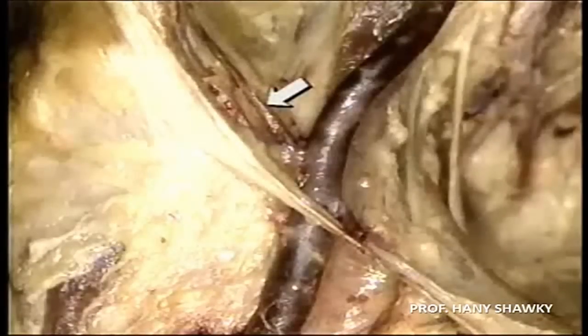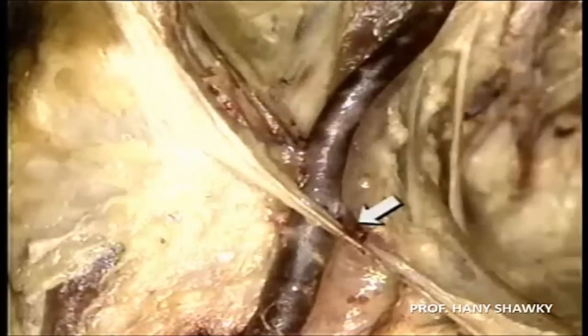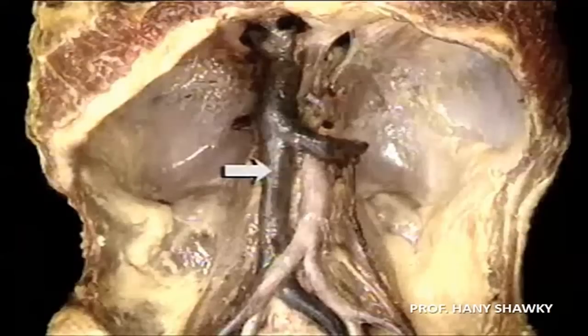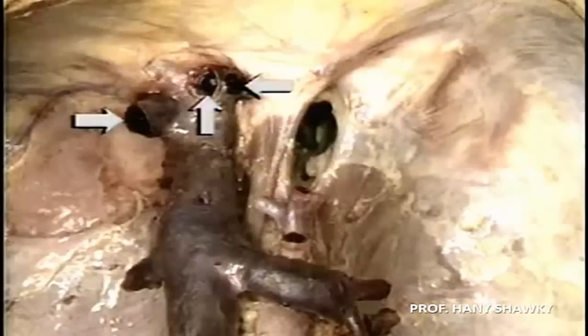This is the circumflex iliac branch of the external iliac artery. And this is the second branch, the inferior epigastric artery. This is the inferior vena cava, receiving above here the two hepatic veins.